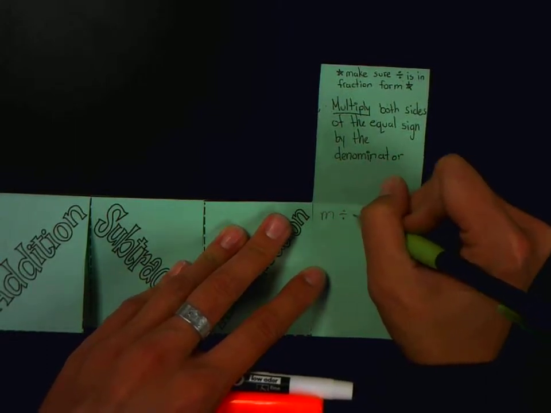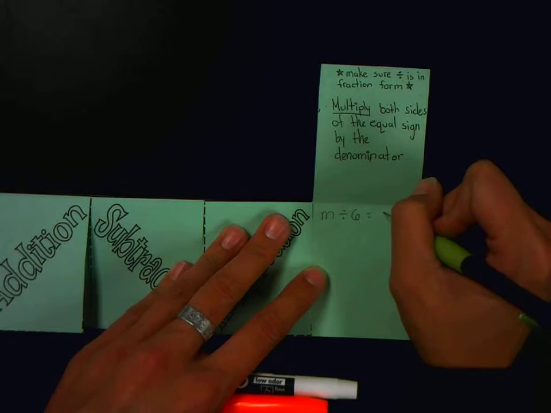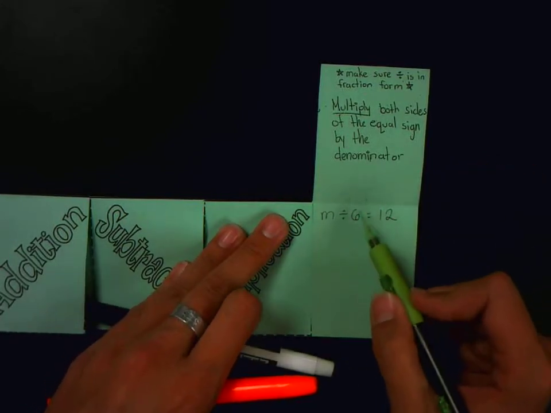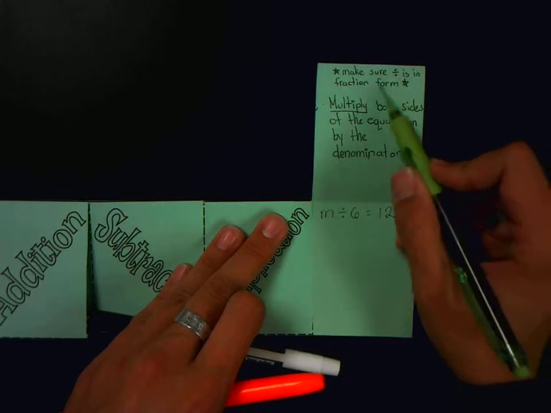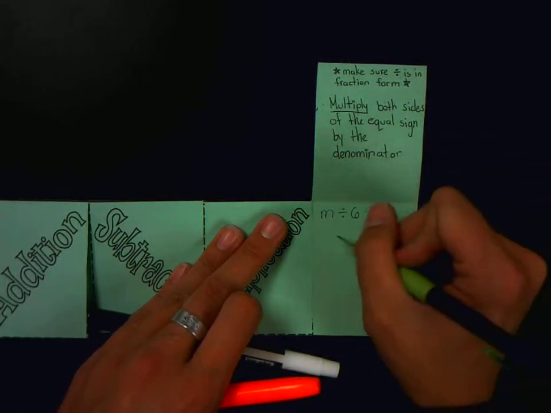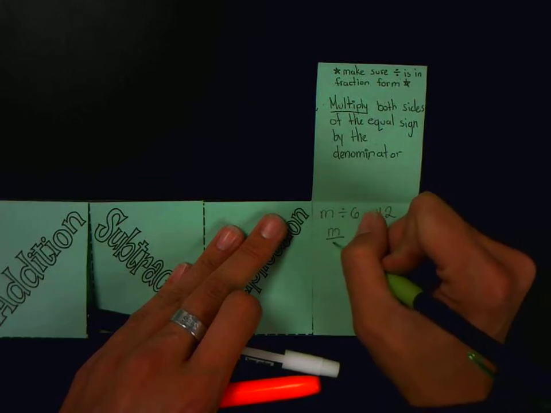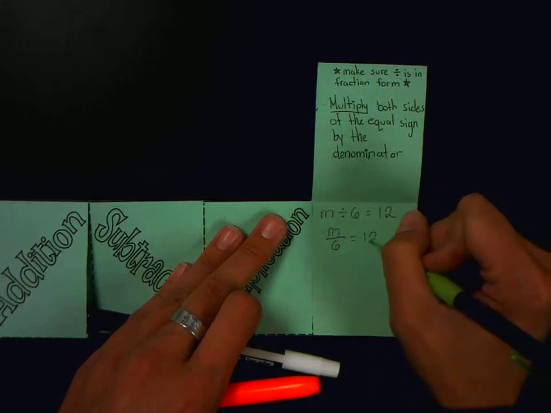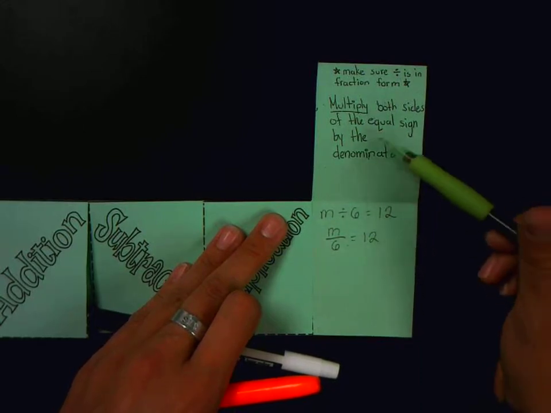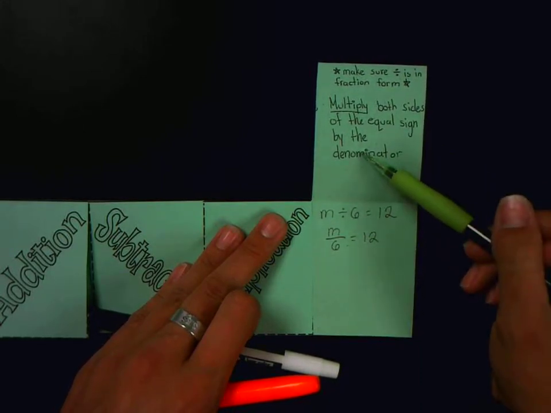So we have a division problem here, and our first step is to make sure that it's in fraction form. That's the first thing we want to make sure. So we want to turn this into a fraction, m divided by 6. We just rewrite it, m divided by 6. Now it's in fraction form. Now, the opposite of division is multiplication, so we want to multiply both sides by the denominator. In this case, our denominator is 6. We want to multiply both sides by 6.